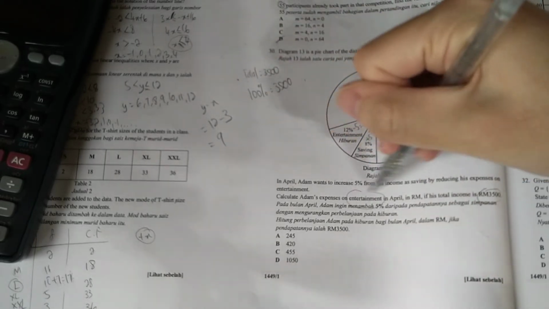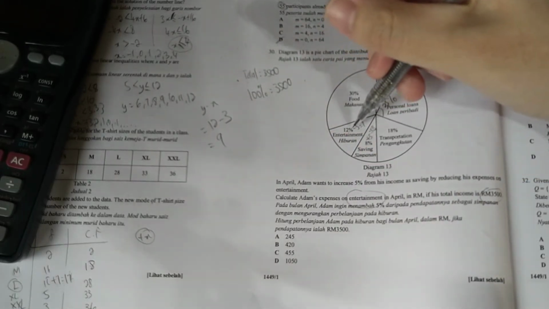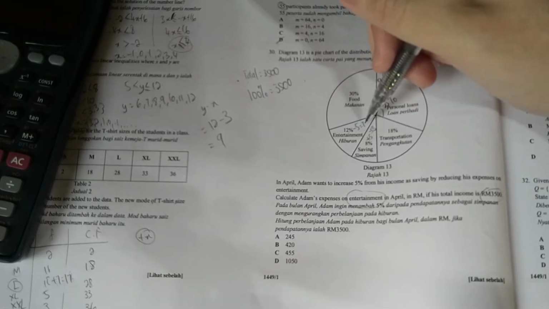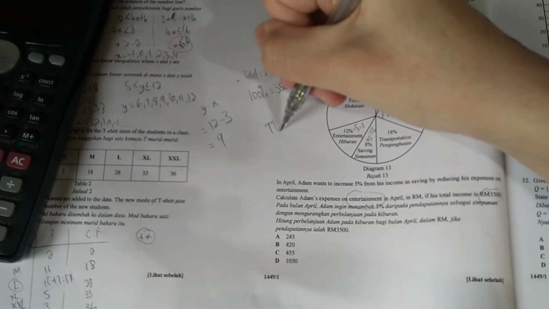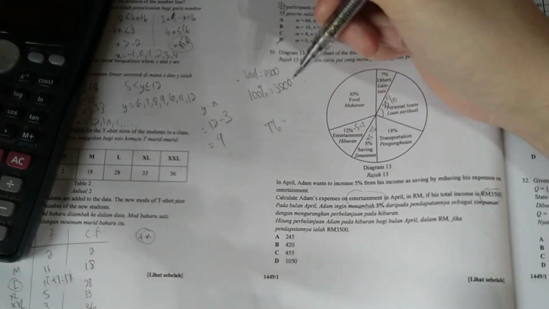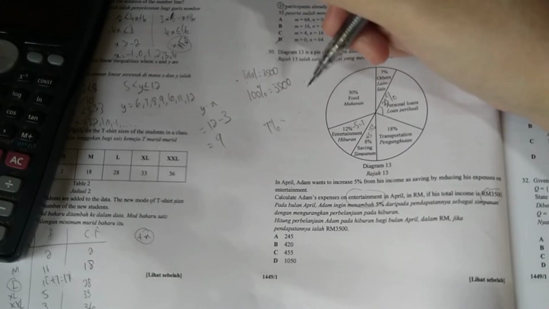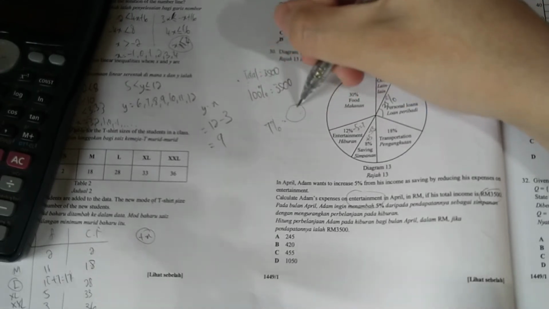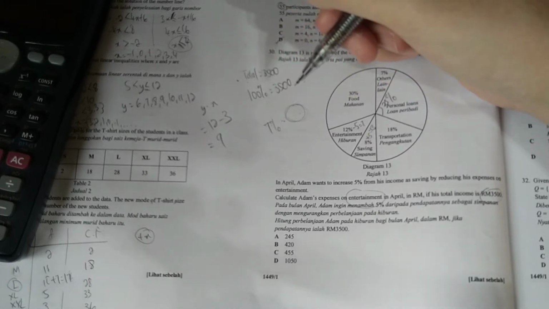Alright? And then they say calculate Adam's expenses on entertainment. Okay, the entertainment is 7%. At first it's 12% lah, but after reducing it's 7%. So I want to ask you, if 100% is 3,500, then how much is 7%? Think. How? 100% is 3,500, so if 7%, how do we find the value here?